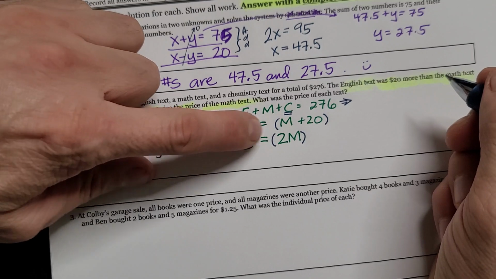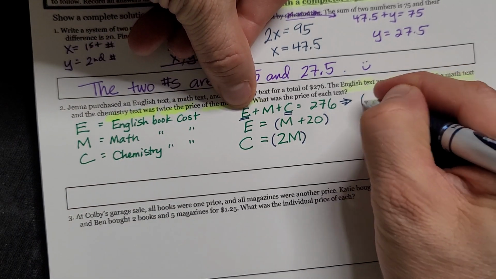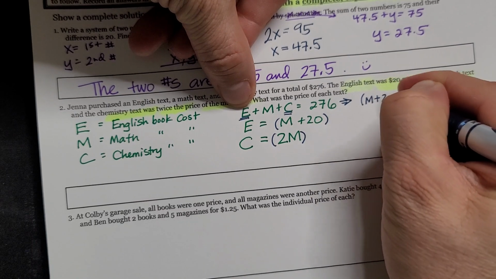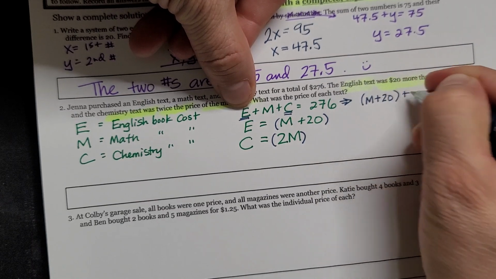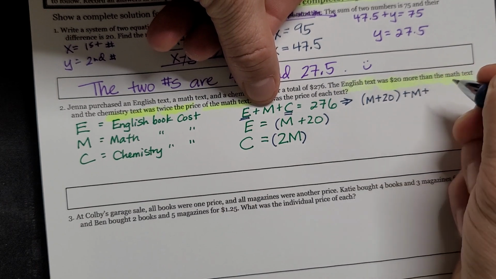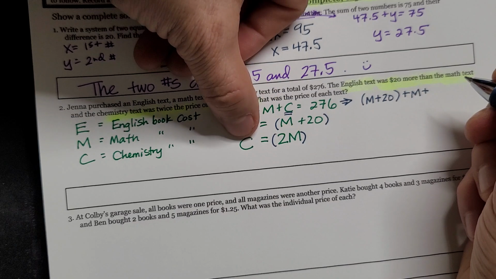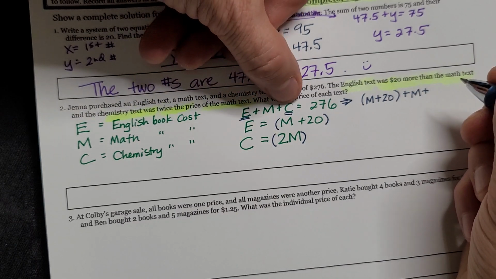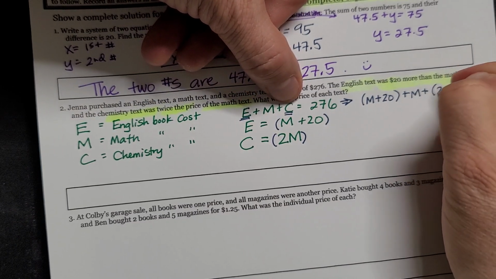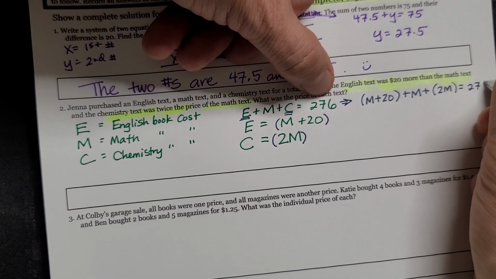E, what is E equal to? M plus 20. So instead of writing E, write M plus 20, plus this M in the middle, plus, let's rewrite the chemistry book in terms of the math book. The chemistry is twice the math book, so instead of writing C, write plus 2M. And all of that still equals 276.